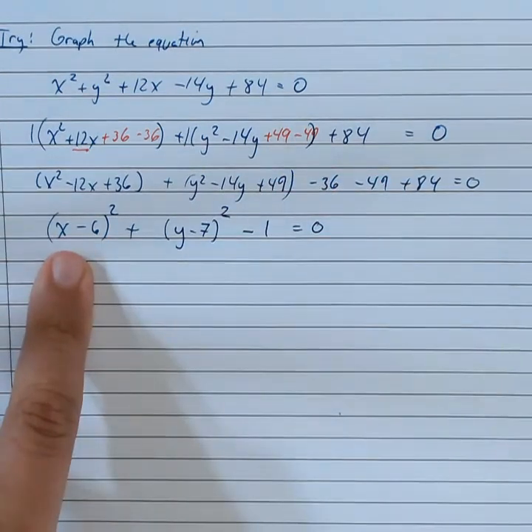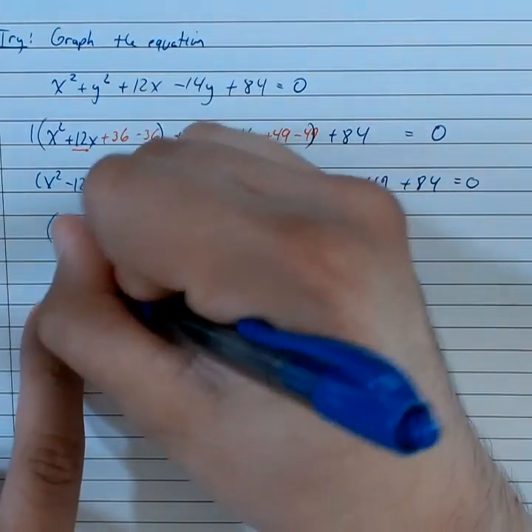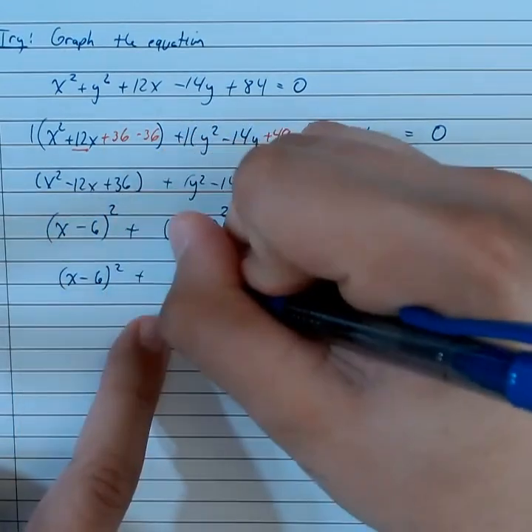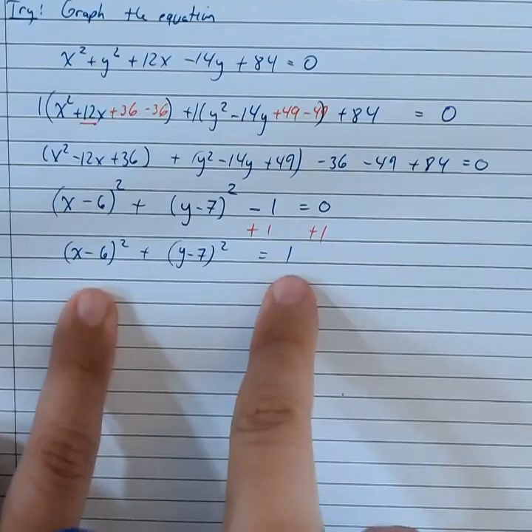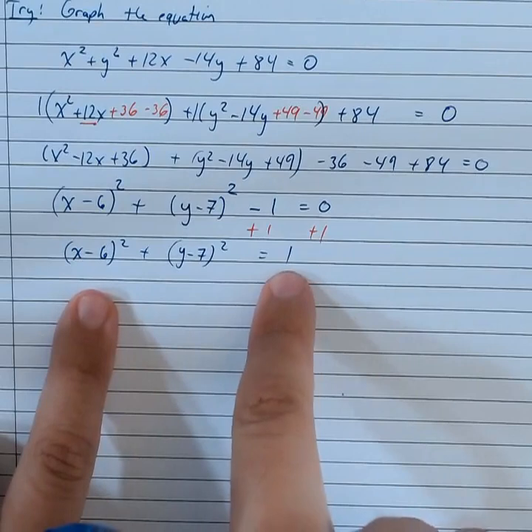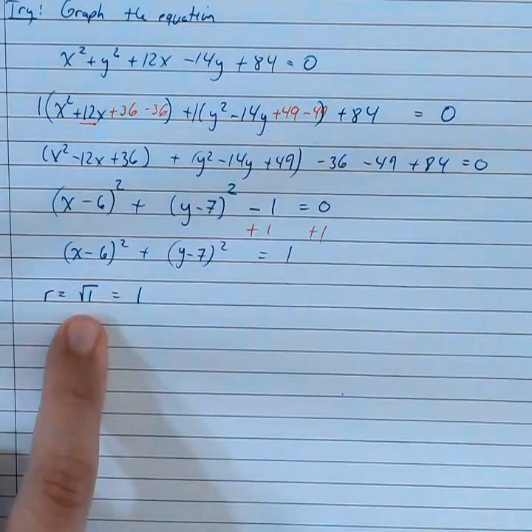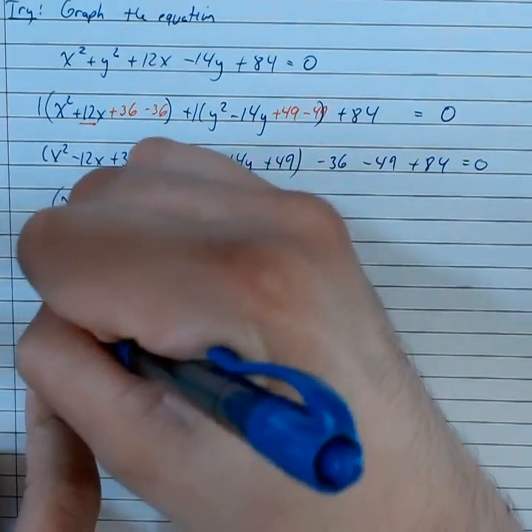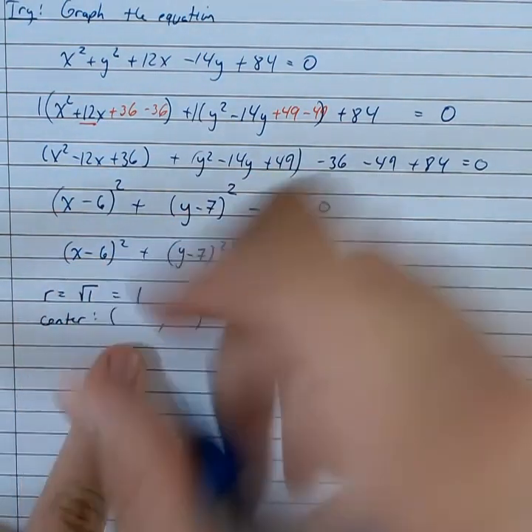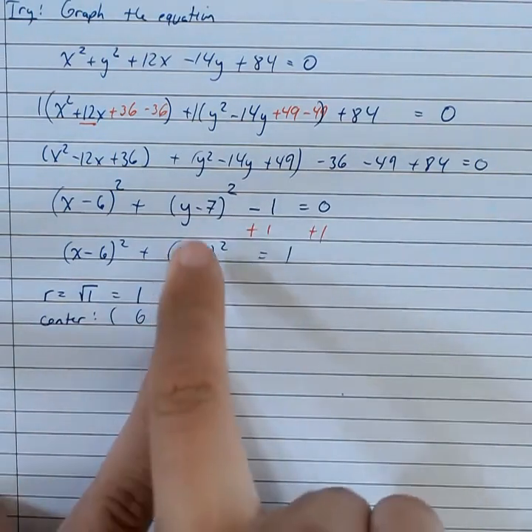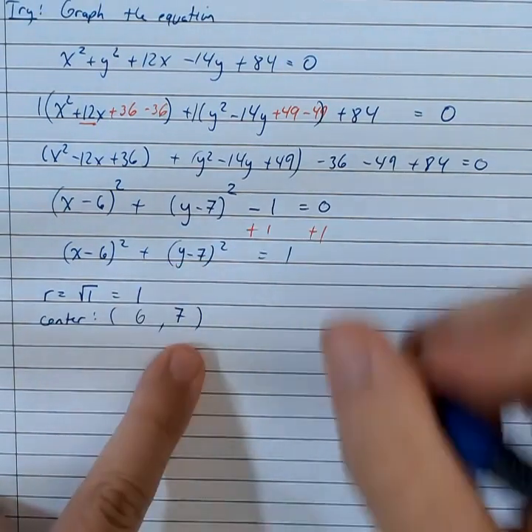Go ahead and move that 1 over there. And now that looks just like what we want. We have this in our standard form. So x minus 6 squared plus y minus 7 squared is equal to 1. All right, so here, the positive square root of that number is my radius. So r is equal to the positive square root of 1, which is just the number 1. My center is going to be, the first coordinate is whatever makes this equal to 0. Well, that's the number 6. And my second coordinate is whatever makes this equal to 0. Well, that's the number 7. So now I have my center and my radius, which means I can create a graph.